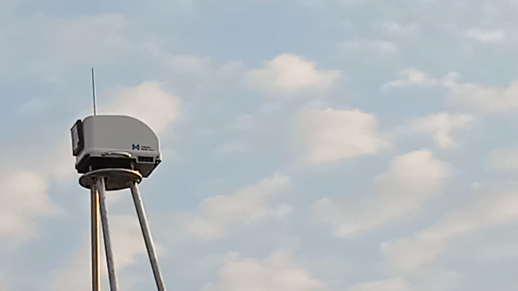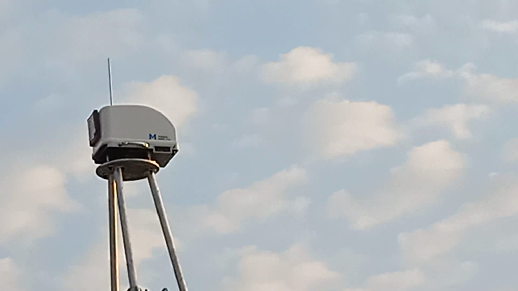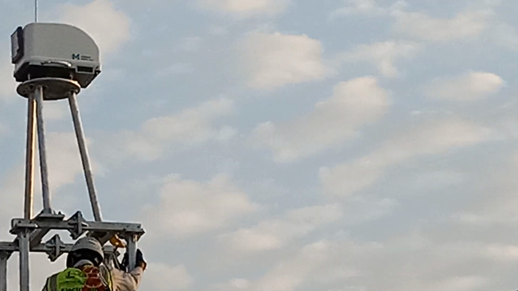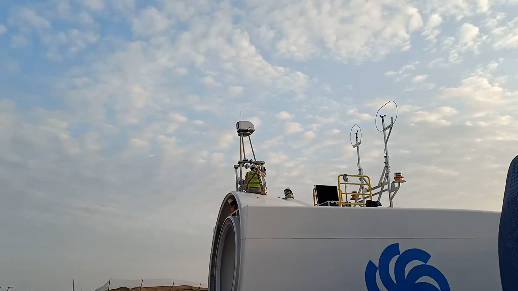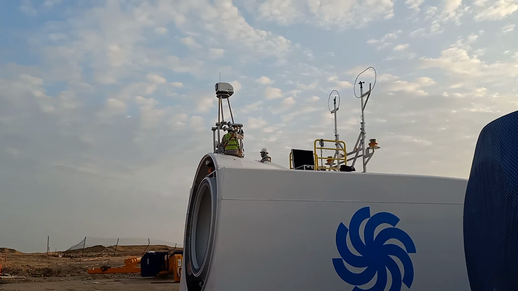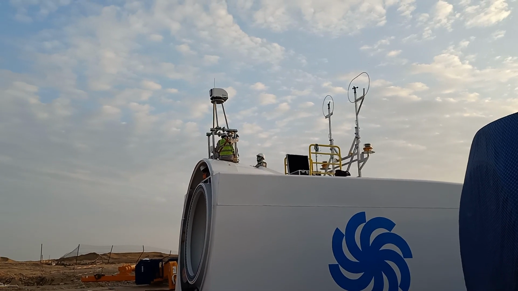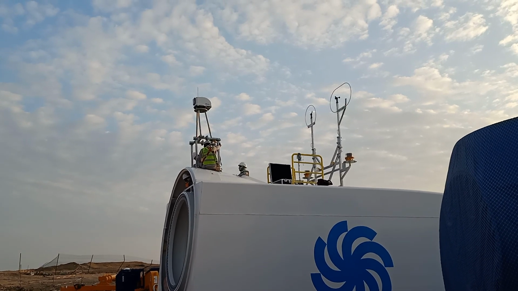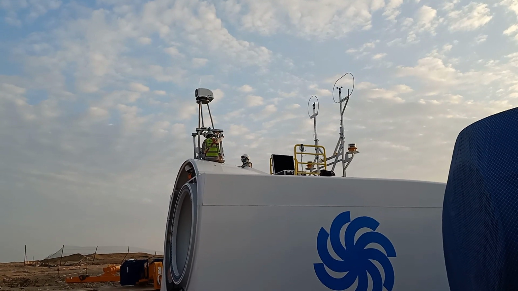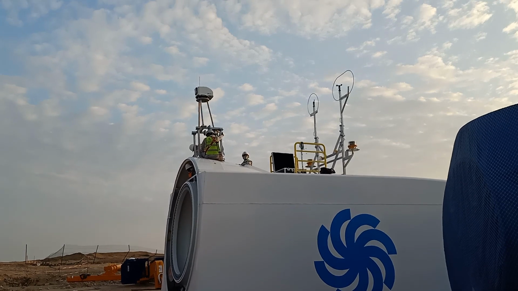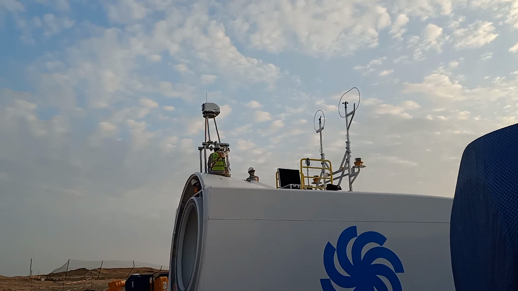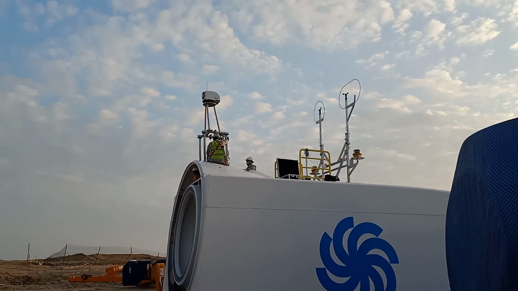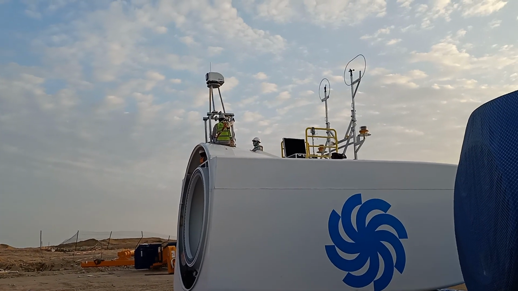If there is some storm or huge wind, the LiDAR sends the signal to the yaw system, the computer system, the PLC system, which tells it how to react, and then it rotates the turbine or the blades to another position so that the load becomes less and the production loss becomes less. That's why we install this LiDAR.